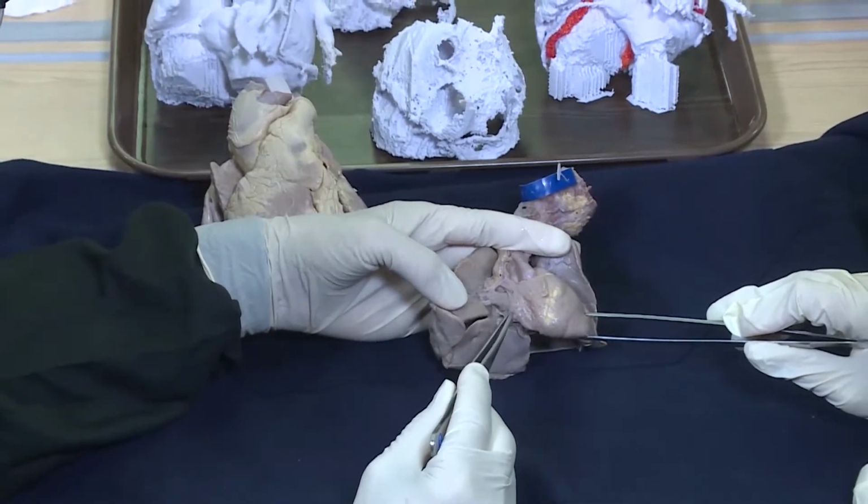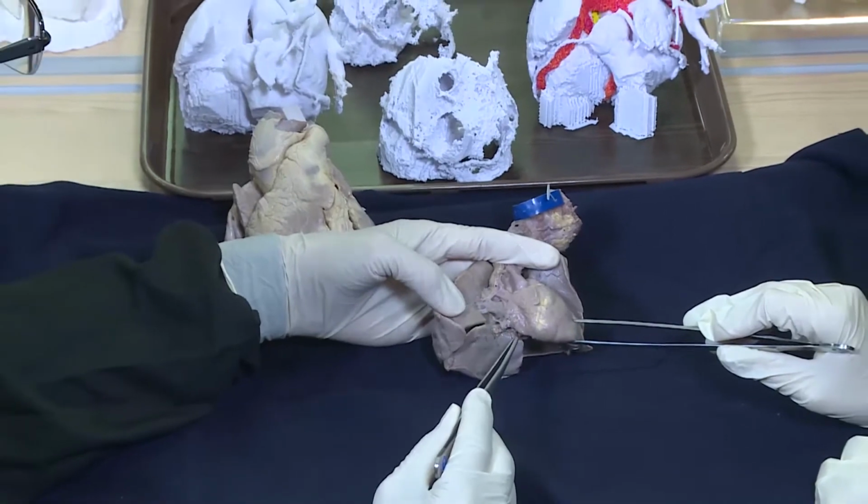Can you zoom in bigger and bigger, please?